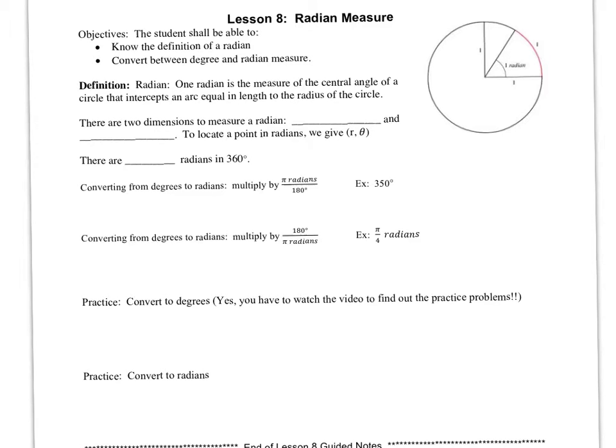For this lesson, we are going to talk about radian measure. We want you to be able to know the definition of a radian and also to be able to convert between degrees and radians. Okay?